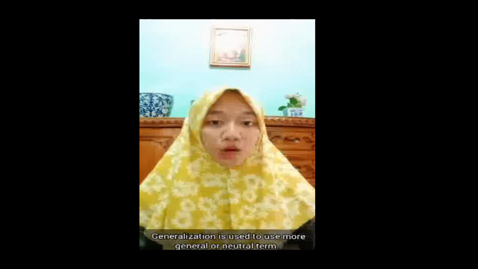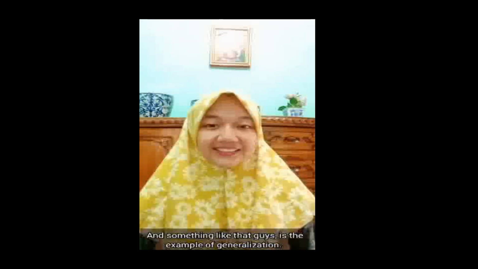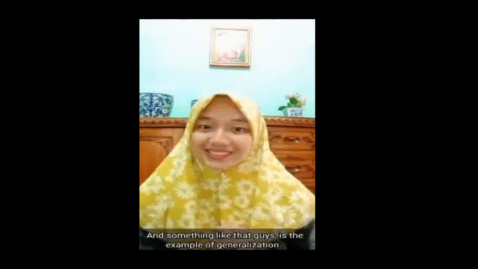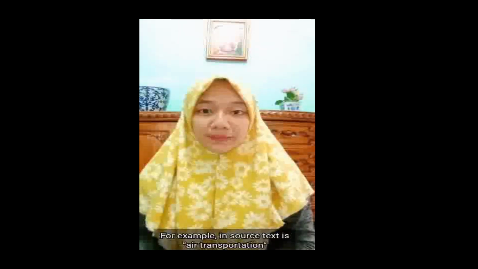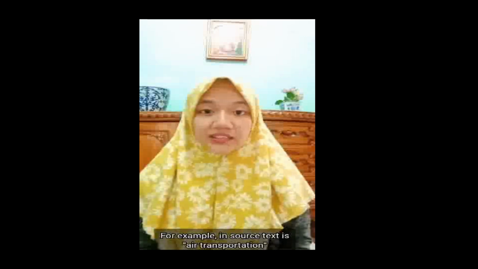Next is generalization. Generalization uses a more general or neutral term. It's also called naturalization by Newmark, or translation by general words. For example, penthouse is tempat tinggal, table is meja, chair is kursi, door is pintu, and something like that, guys, is an example of generalization. The next is particularization. Particularization uses a more precise or concrete term. For example, in the source text: air transportation, and the target text is helicopter.